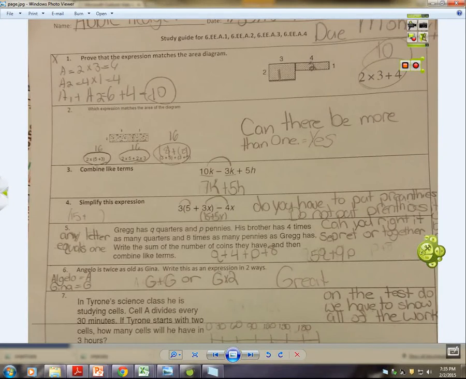Okay, how's this one? Angelo is twice as old as Gina. Write this as an expression in 2 ways. Well, twice is another word for 2. So, Angelo is twice as old as Gina, so we need to figure out how old Gina would be. So it's G times 2. That's one way.